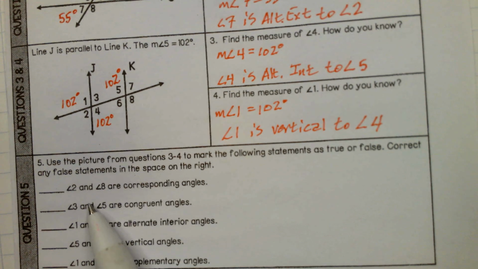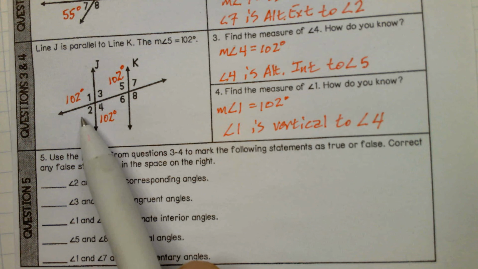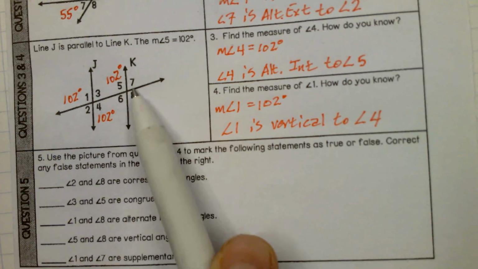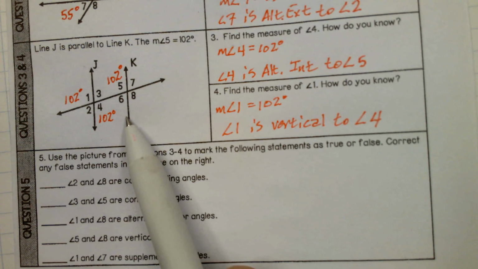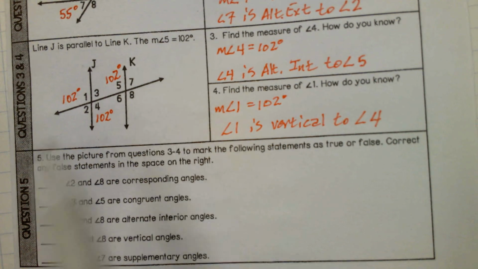2 and 8 are corresponding. I have a problem with that because look at this angle. It's acute and this angle is obtuse. Corresponding angles have to be equal or congruent. So I would say false.